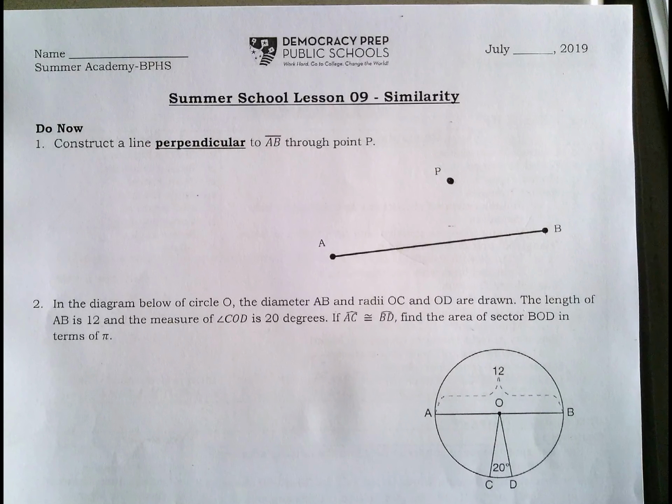All right, guys, today is the 18th of July, and here are the solutions to the do now. Okay, you should not be watching the solutions until you've actually attempted to do all three. We are in summer school lesson 9, similarity.